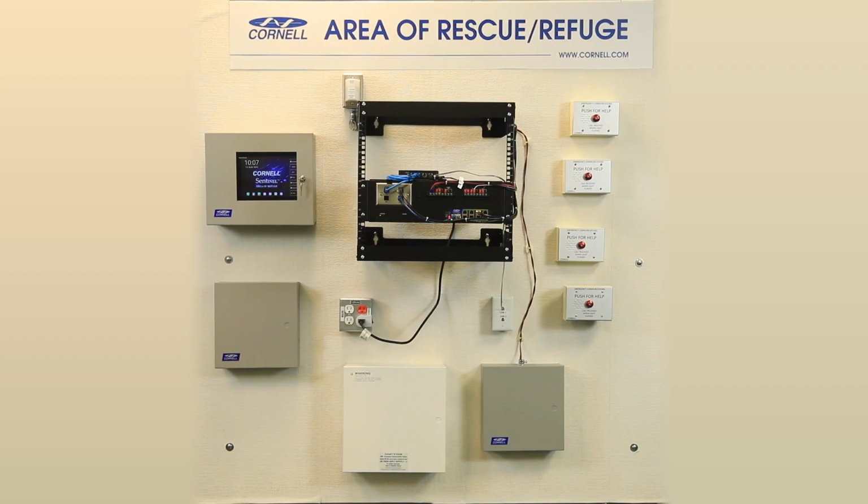In today's video, we're going to be going over our digital Sentinel AOR system, or Area of Rescue system. The goal of today's video is to provide you with information to ensure a seamless installation of your Sentinel system and its components. Let's jump right in.